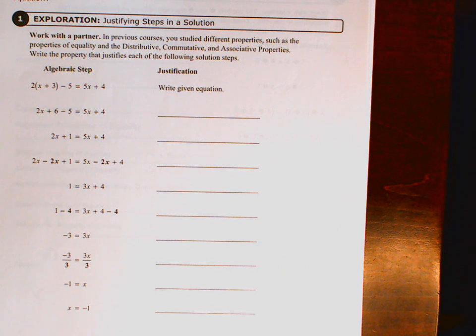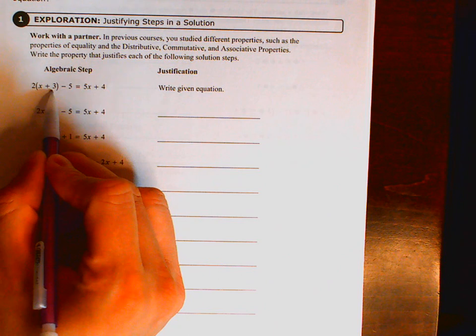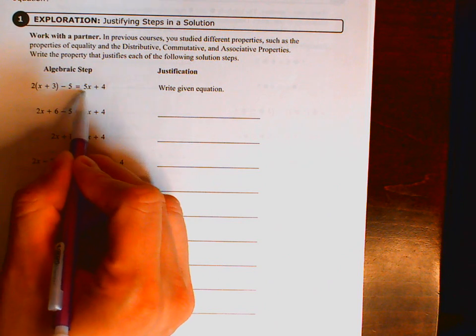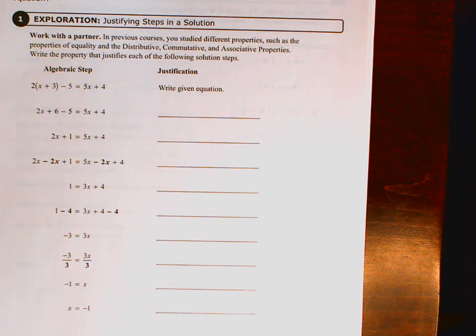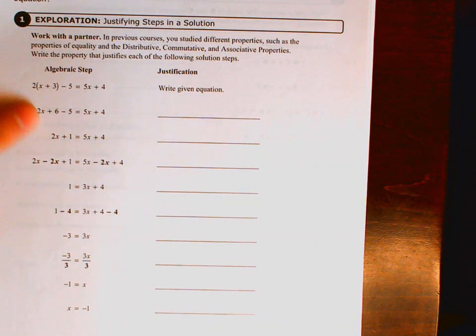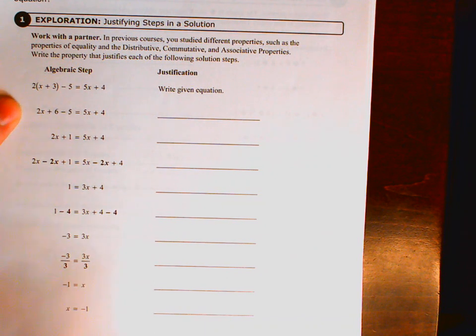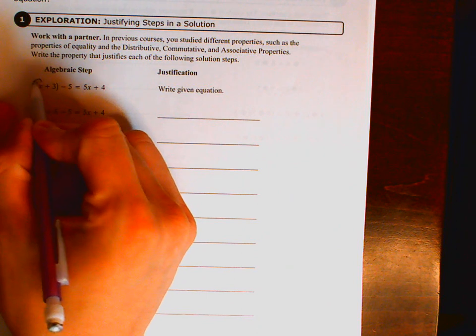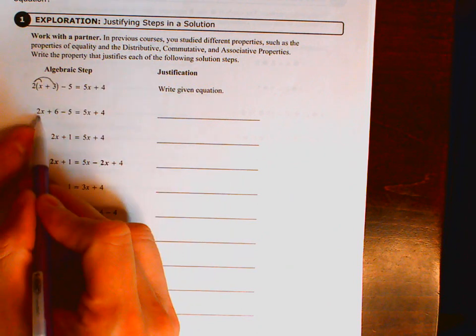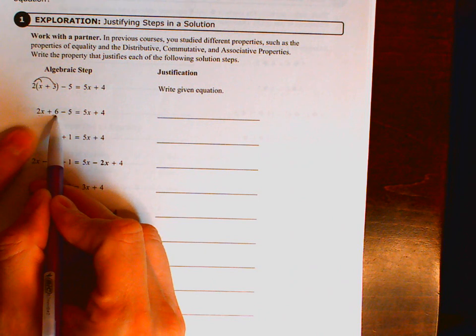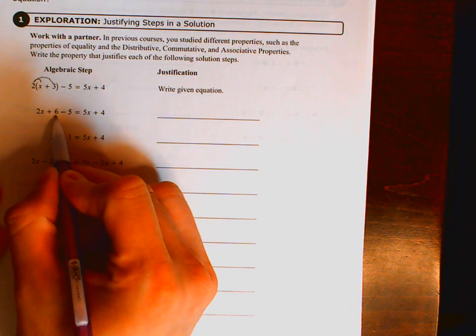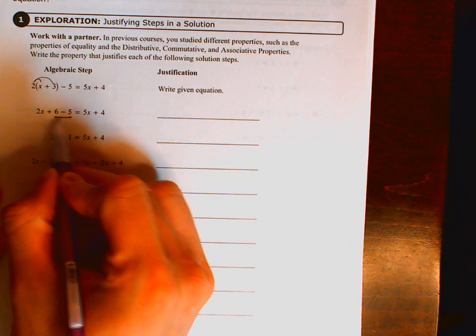So the easiest proofs are the algebraic proofs, and here's an example of one. You have this algebraic equation: 2 times parentheses x plus 3, minus 5 equals 5x plus 4. The first step is they applied the distributive property. You can see here that they multiplied the 2 and the x and the 2 and the 3 to give you 2x plus 6. Once they did that, you can see that they combined these two, they simplified to give you a 1.